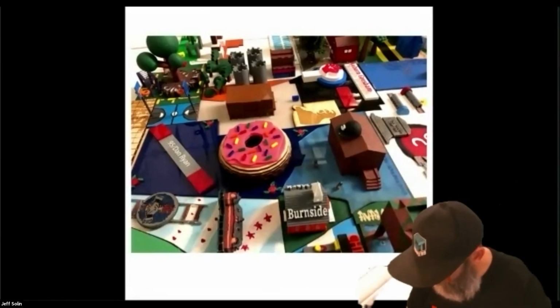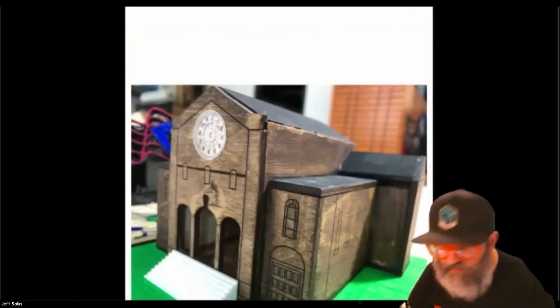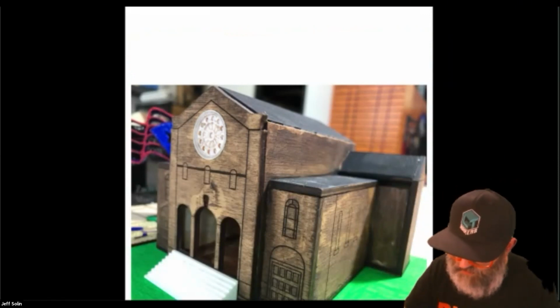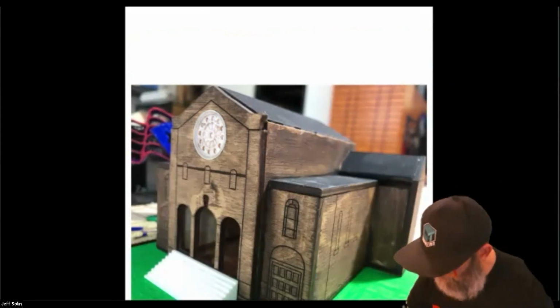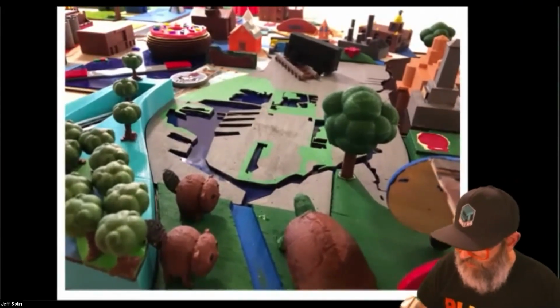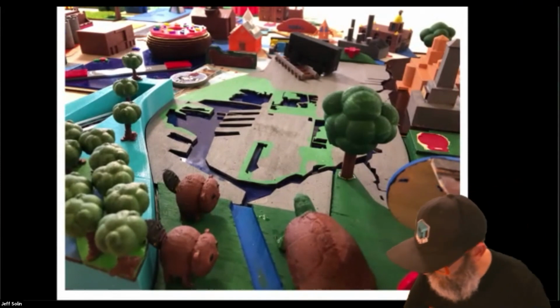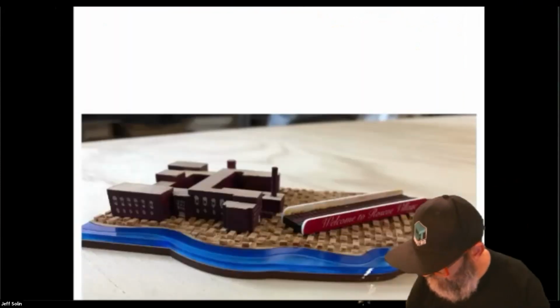And the Lane one, let me see if I can find it here. I think I've got it close. Oh, this one's cool too. This building that they did, this church. This one here, I can't remember the total story behind that, but there's lagoons down there. I remember that. Here's the Lane one.